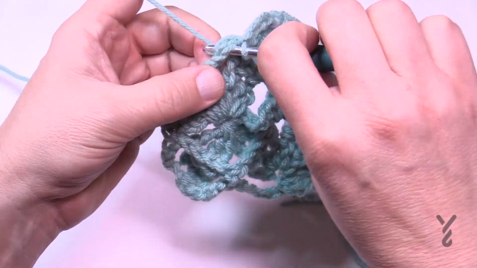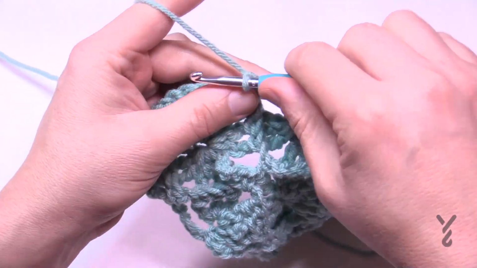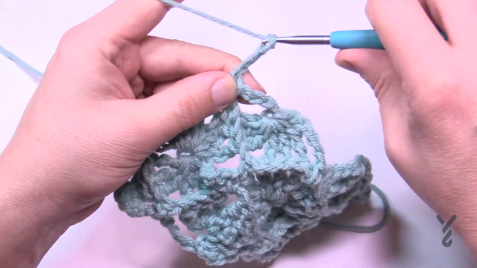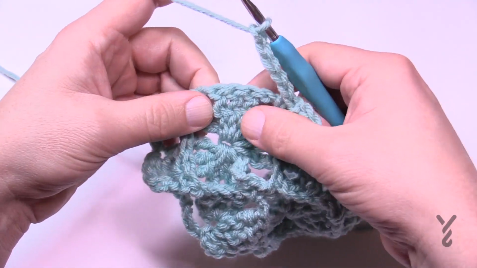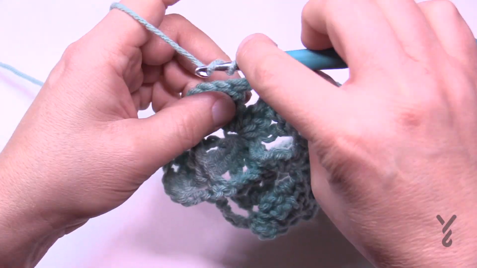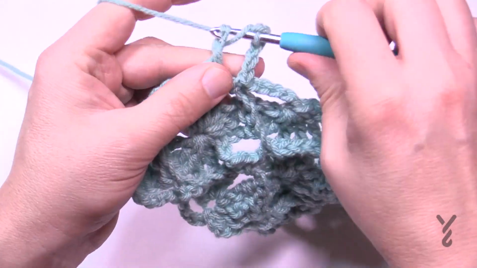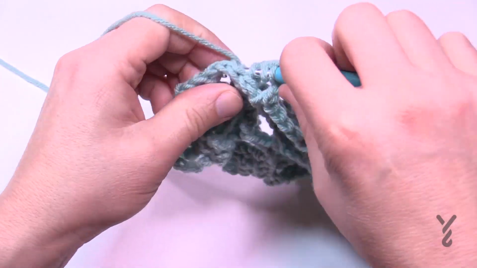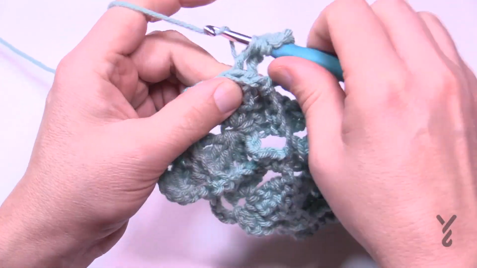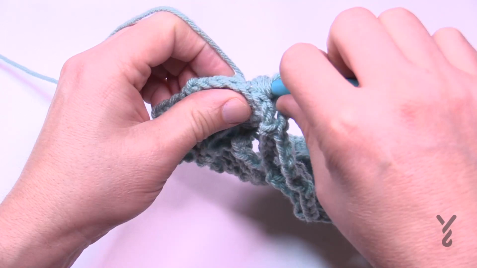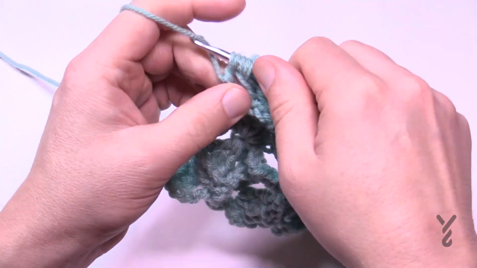So you're going to just single crochet into that chain 3, chain 5, 1, 2, 3, 4, 5, and on the end you only have 3 to work with. And what I need you to pay attention to, which I did overlook when I did my sample the first time through, is that you need to look for that final stitch.